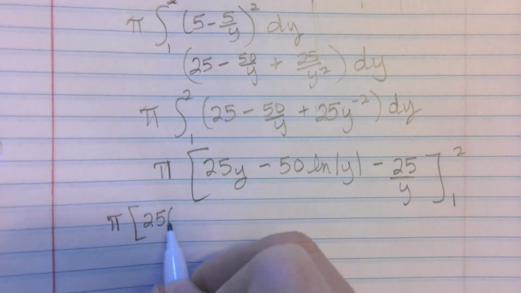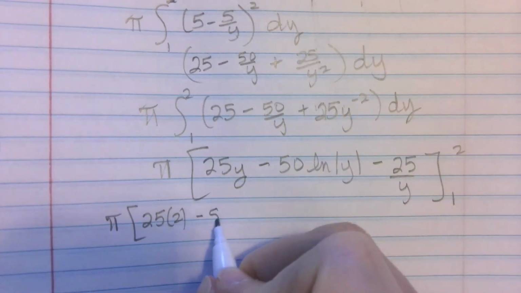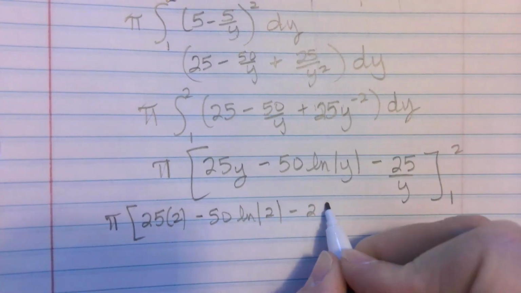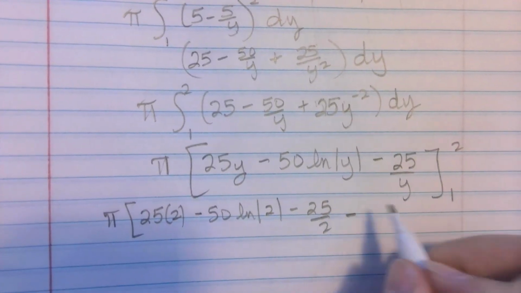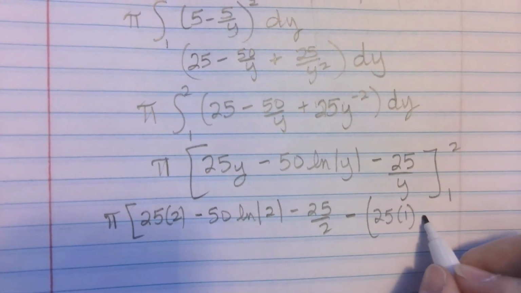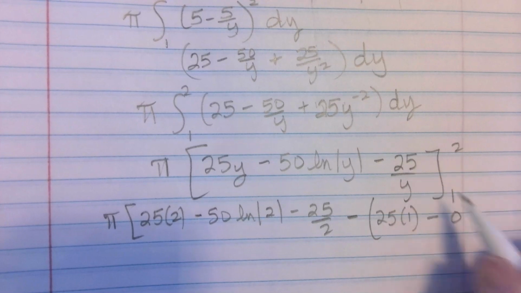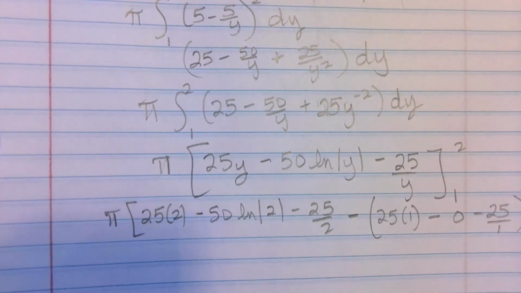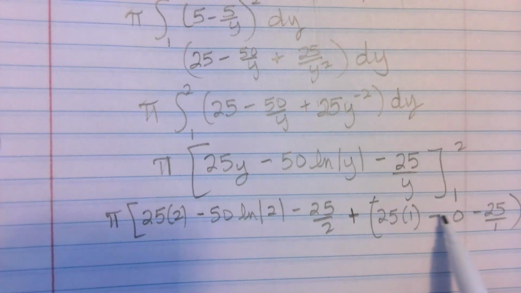If we're going to do free response, just do it. Minus 25 over 2 minus 25 times 1. Natural log of 1 is 0. Minus 25 over 1. Distribute.